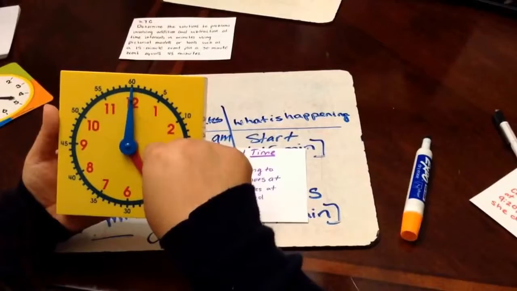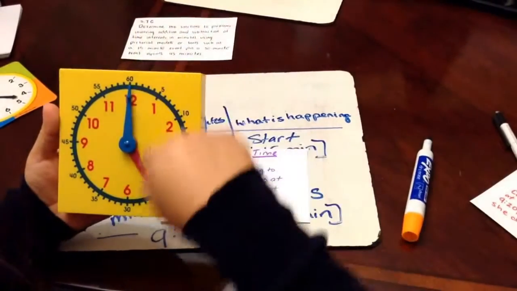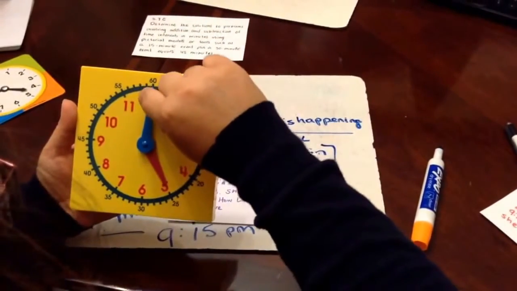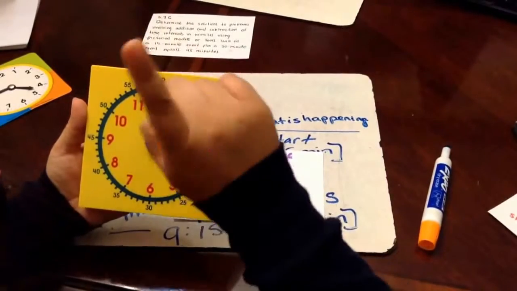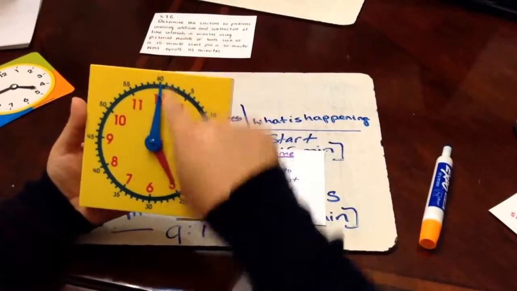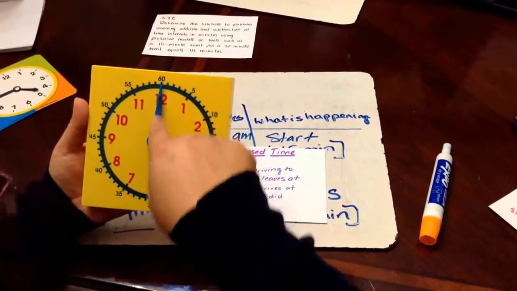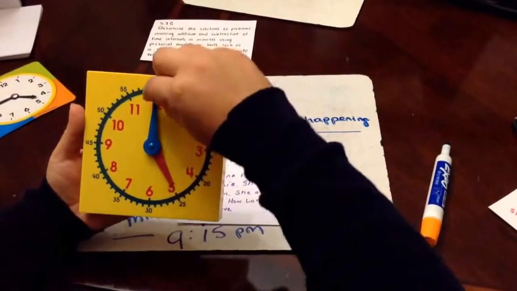So we're at 5 o'clock. Whenever we move the big hand all the way around, that is 60 minutes. It's 1 hour. A common misconception that kids have is they confuse the minute hand with the hour hand.